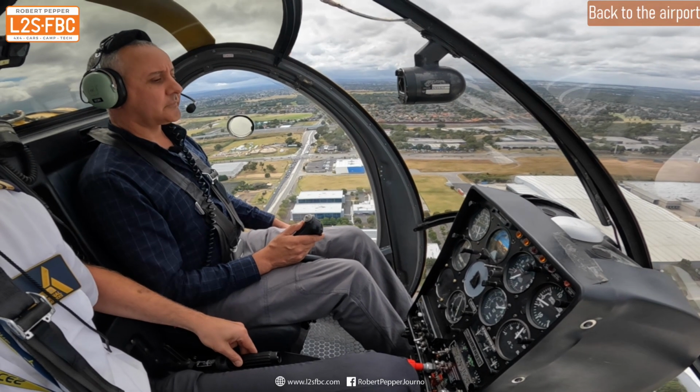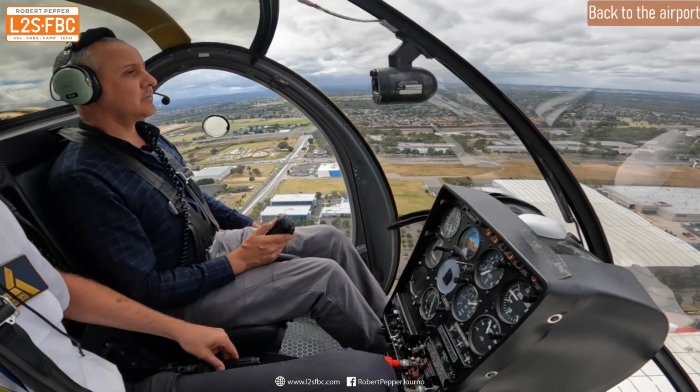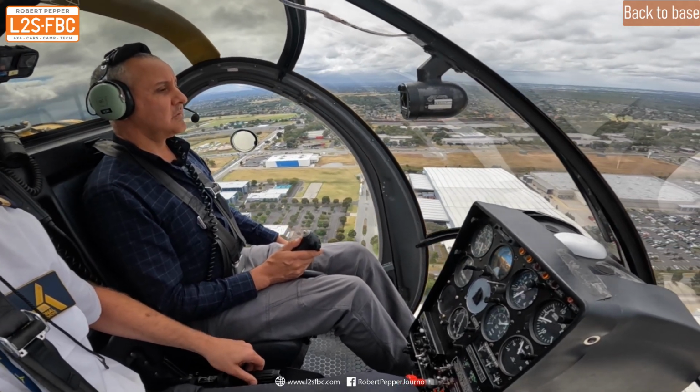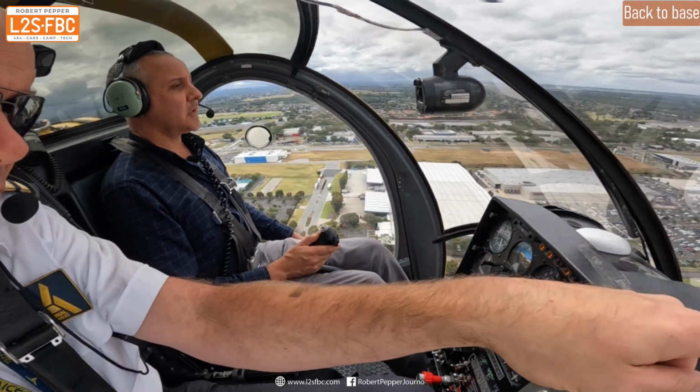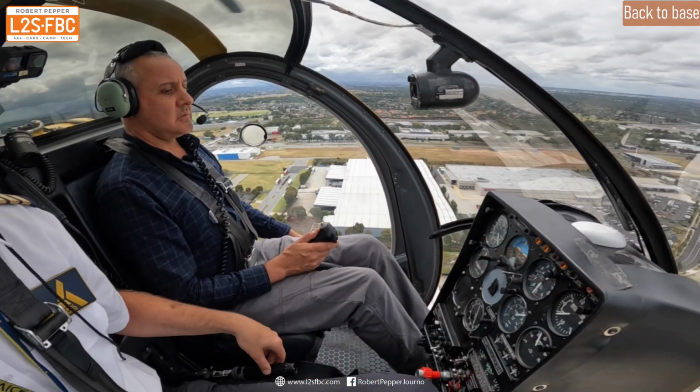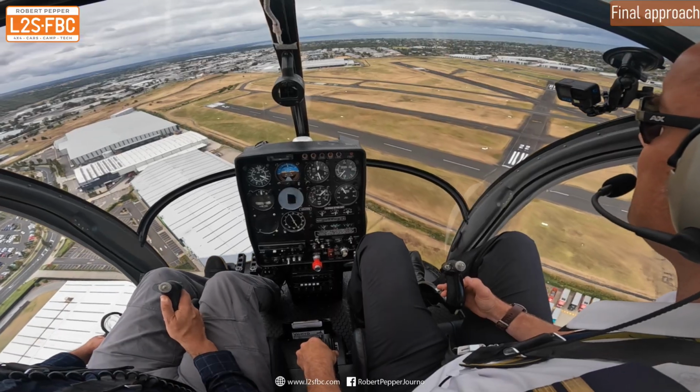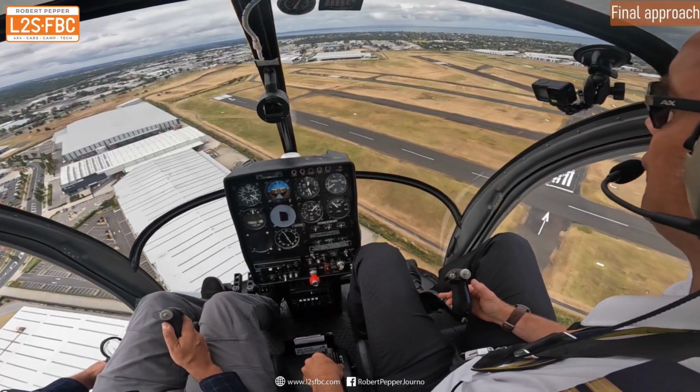So we've rejoined the circuit at the airfield, we've turned downwind. I'm still flying the aircraft, the instructor's got his hands ready to take control. I'm just pointing where I've been told to point. I'm not quite sure what I'm aiming at, but eventually it comes into view. There's a tiny little H, and that's what we're aiming at.